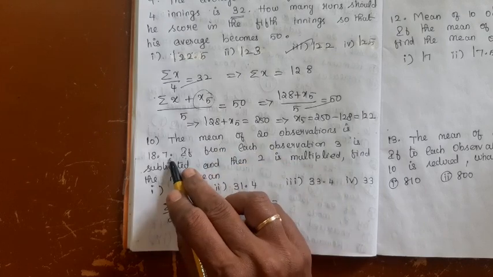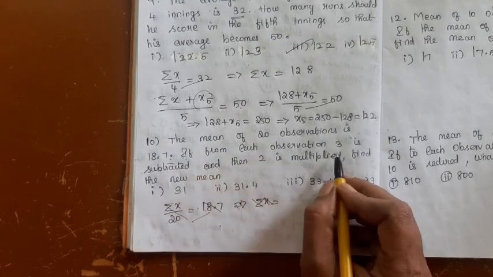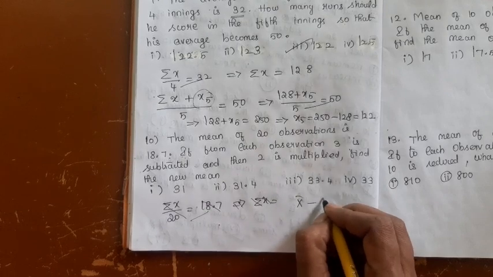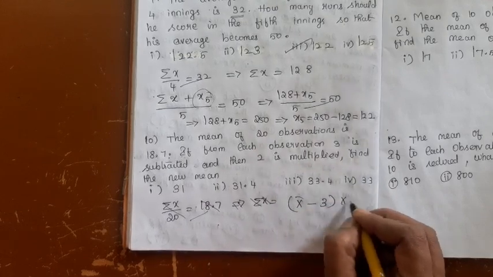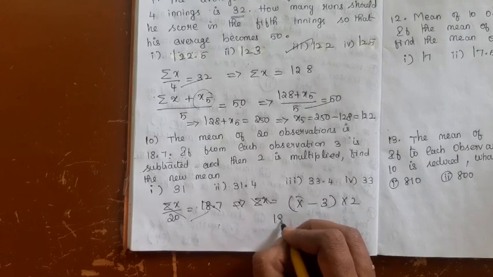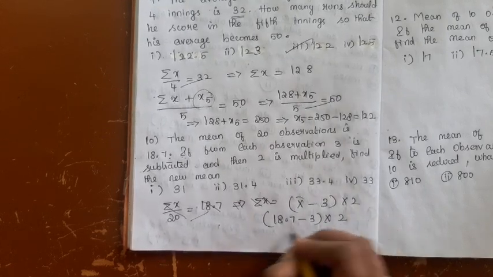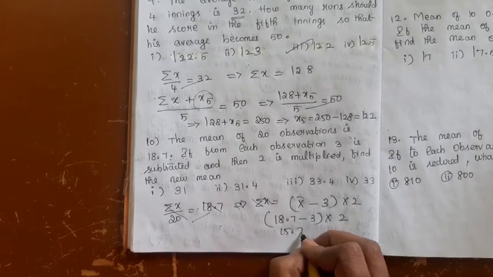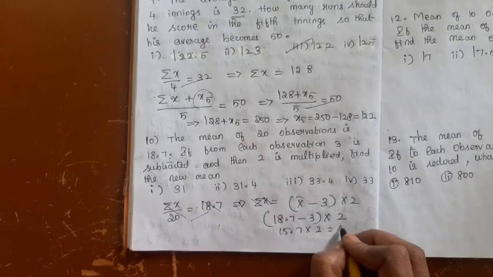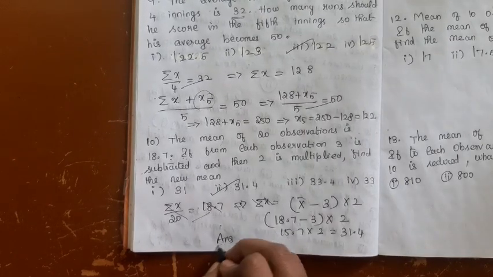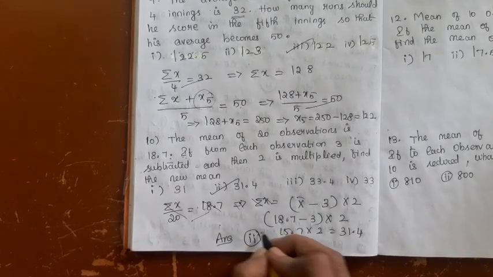X bar is 18.7 minus 3 into 2. So 15.7 into 2 is 31.4. The answer is option 2.